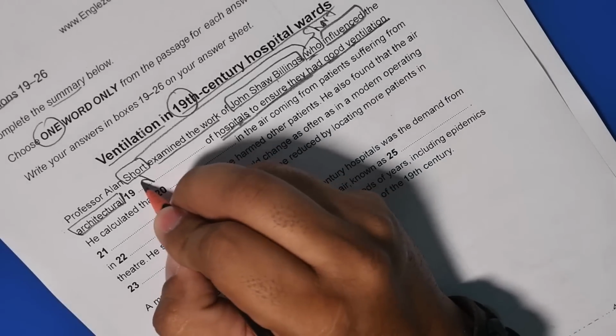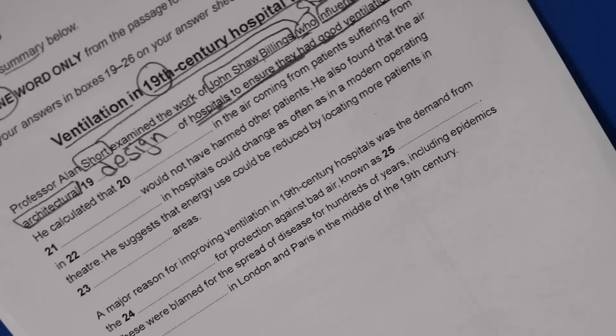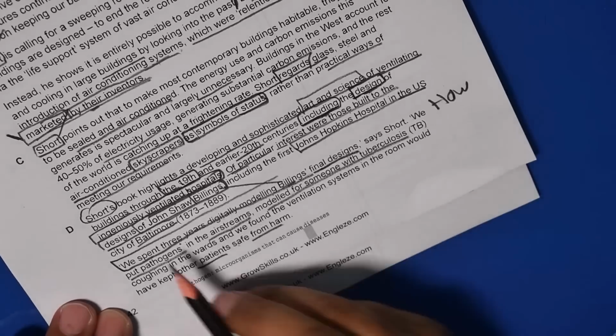So the answer is design. Is it singular or plural? It's singular, design. All right. IELTS reading is always like this. And by the way, they've mentioned the word design here as well.